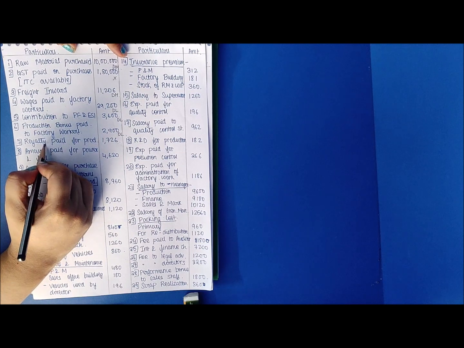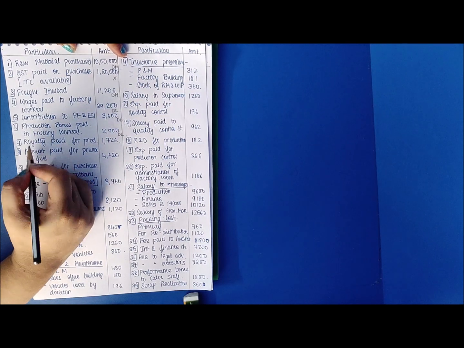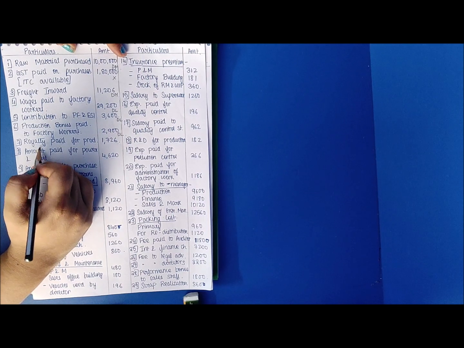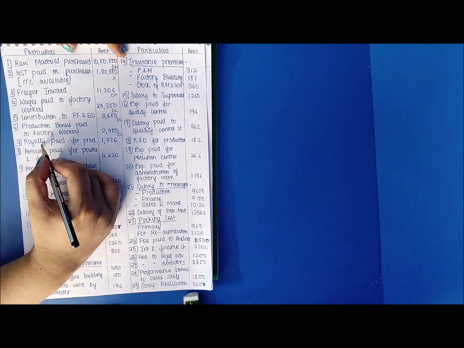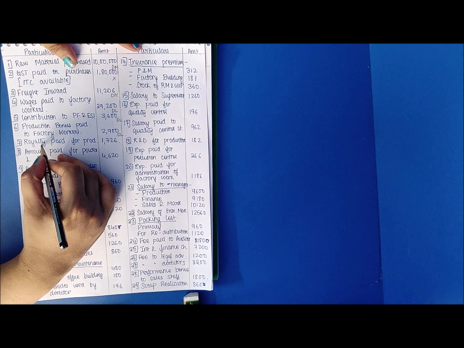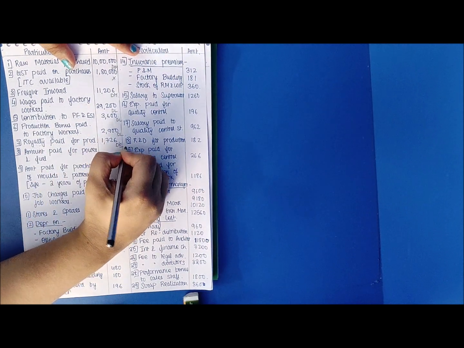Next is royalty paid for production. Now this is an expense. It is not a material. It is not for labor. So obviously this is an expense. Now under expense, whether it falls under direct expense or indirect expense. Can we continue with the production if we don't pay the royalty? Obviously not. So this will be under direct expenses.